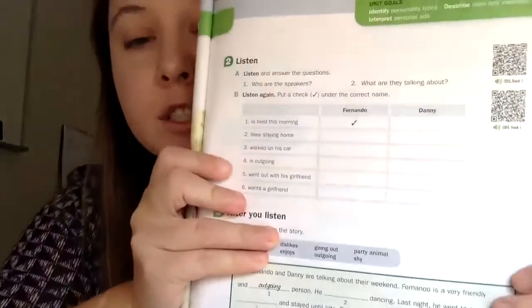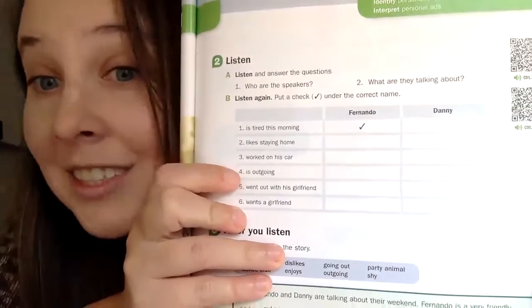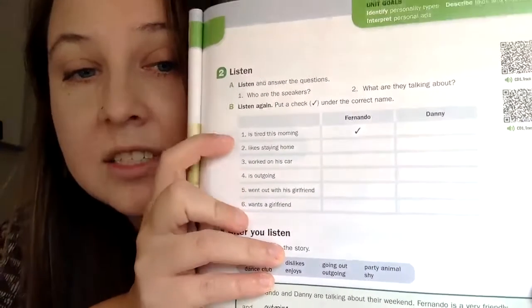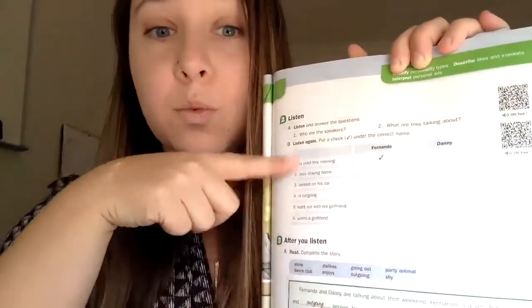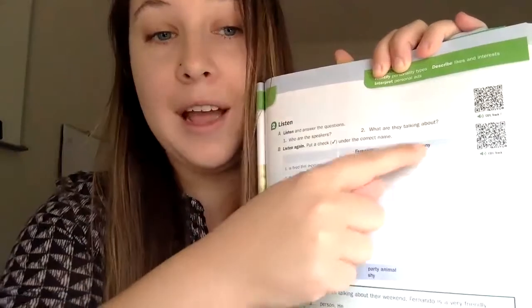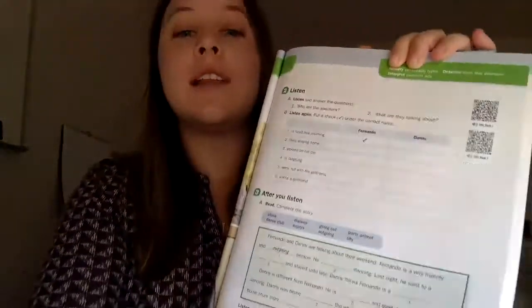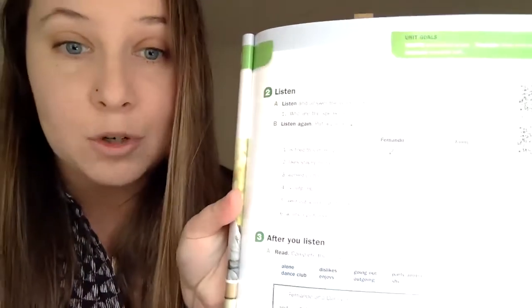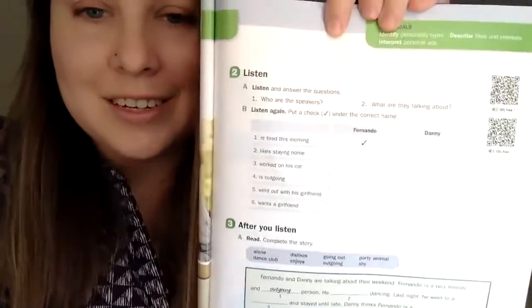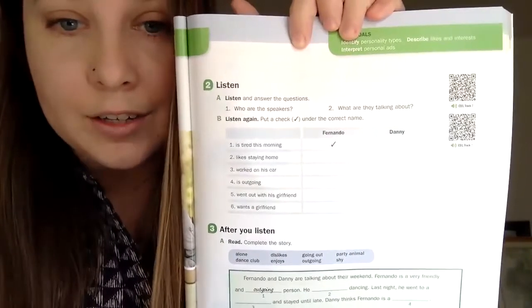So the next thing that I want you to do, if you have the book, either version, there is a chart. There is a chart on page 7, and it looks like this. So it has 3 columns. It talks about what they did. It has Fernando and Danny. So let's take a look at what these say. Number 1 says, is tired this morning. So you cannot see that at all. There, that's better. So is tired this morning.